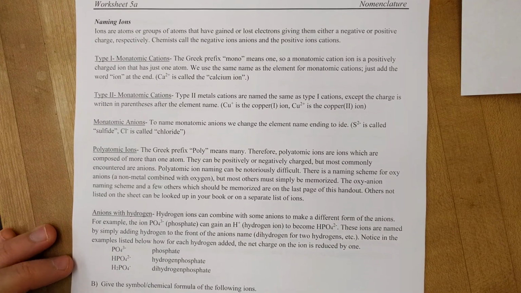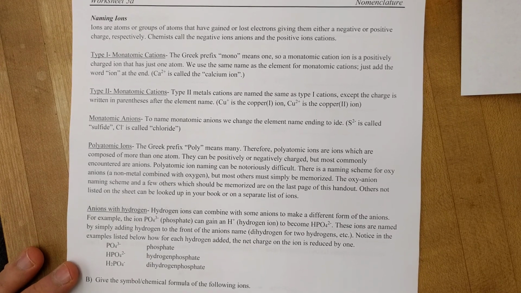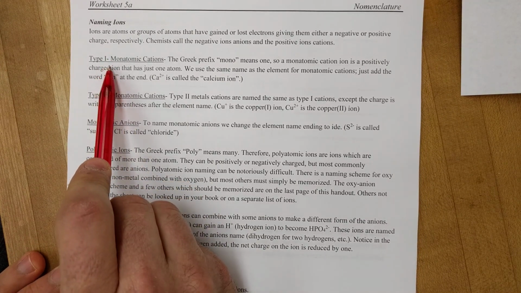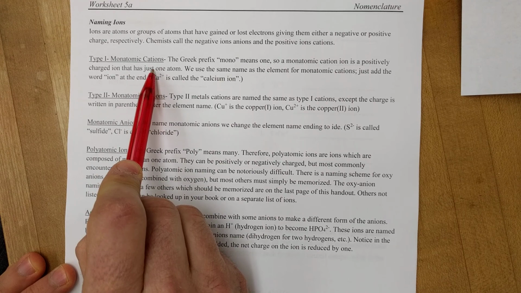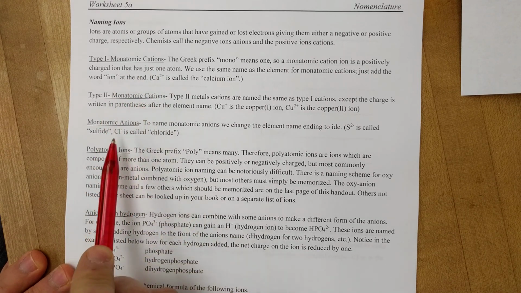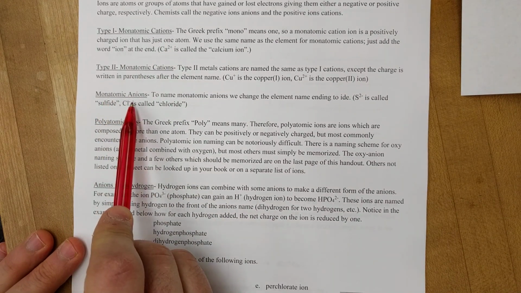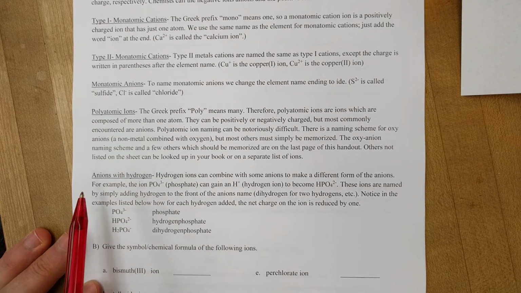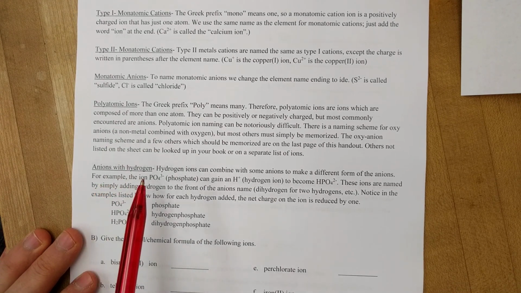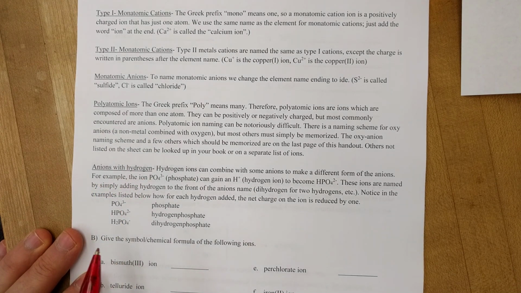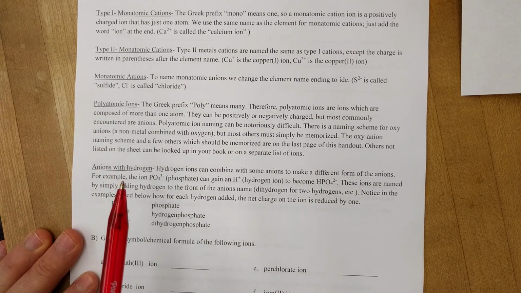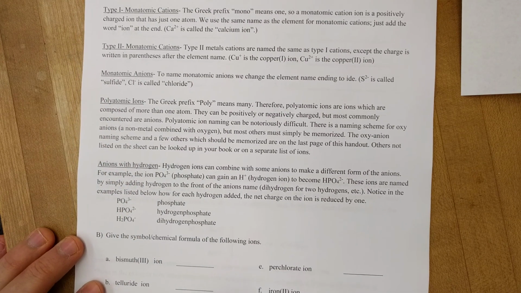Now we're talking about how to name those different ions you might encounter, whether it's type 1 monatomic single atom cations, type 2 monatomic cations, monatomic anions, polyatomic ions, or anions with hydrogen attached. So all of that is outlined here directly. First we have bismuth 3 ion.